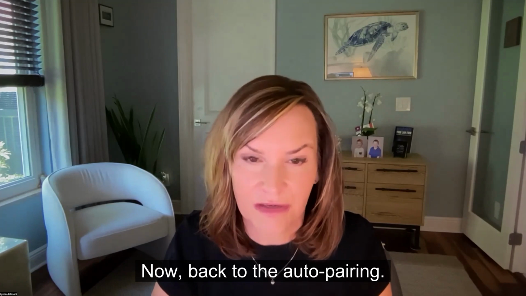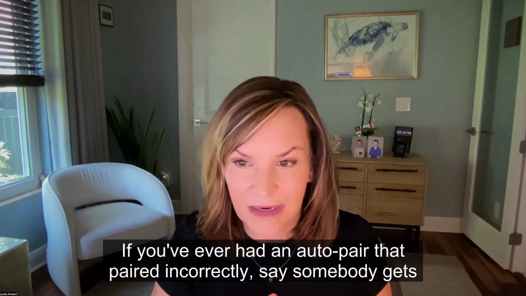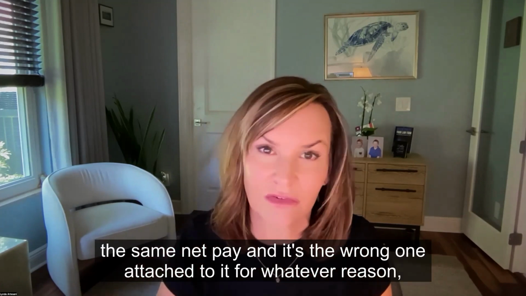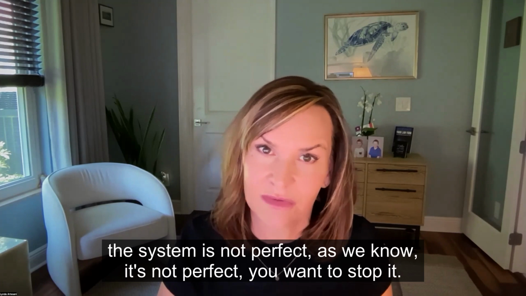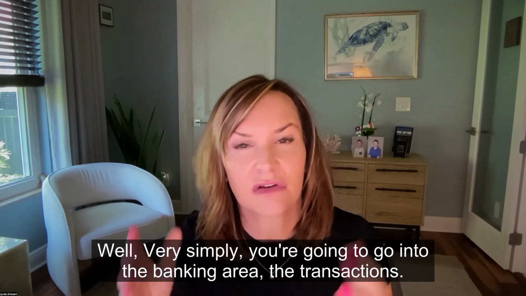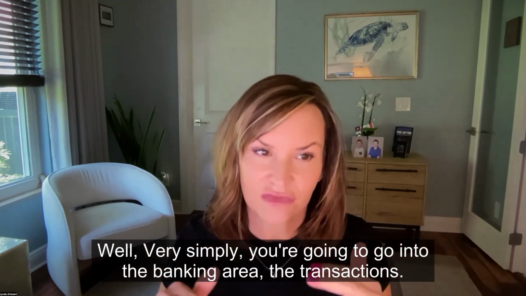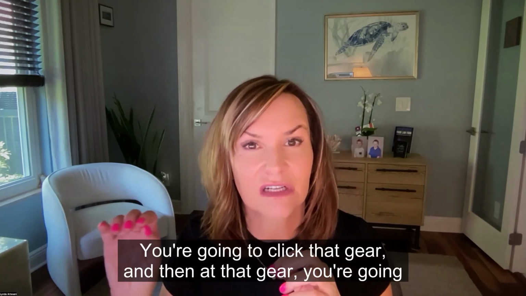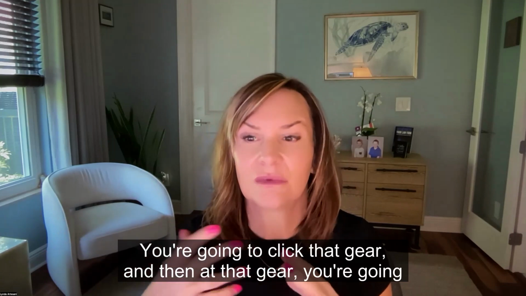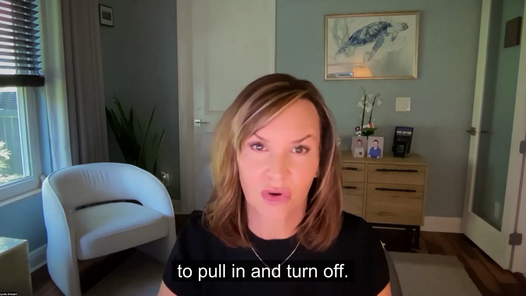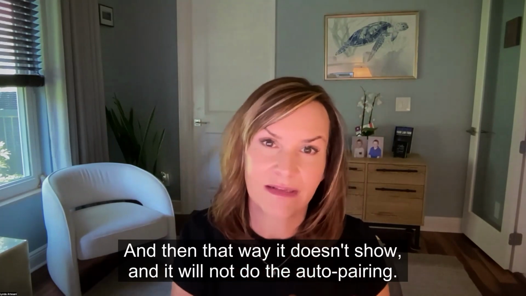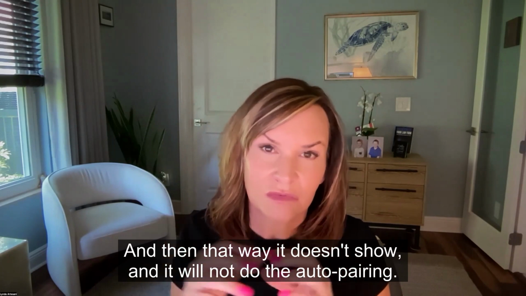Now back to the auto pairing. So if you've ever had an auto pair that paired incorrectly, say somebody gets the same net pay and it's the wrong one attached to it for whatever reason, the system's not perfect. As we know, it's not perfect. You want to stop it. How do you stop it? Well, very simply, you're going to go into the banking area, the transactions, you're going to click on categorized or excluded, and there's a little gear on the right-hand side. You're going to click that gear, and then at that gear, you're going to pull in and turn off. There's a little toggle button, and I'm going to show you in a second. You just toggle it off, and then that way it doesn't show, and it will not do the auto pairing.